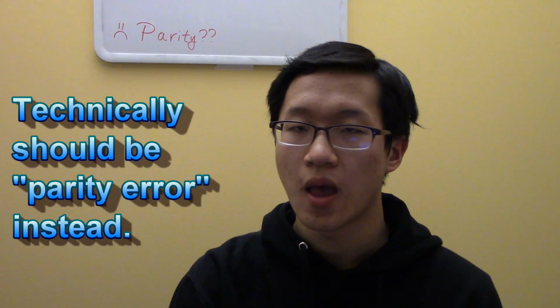So for this part of the video, I'm going to be explaining what exactly parity is, because that's something that should be clarified before I go on to the main idea of CSP. The word parity itself is often misleading. The word refers to the evenness or oddness of a number. So like 3 has odd parity, or 4 has even parity.